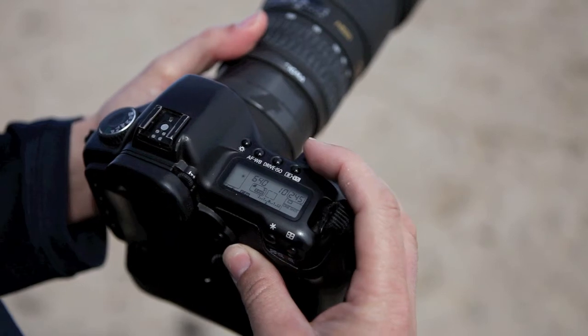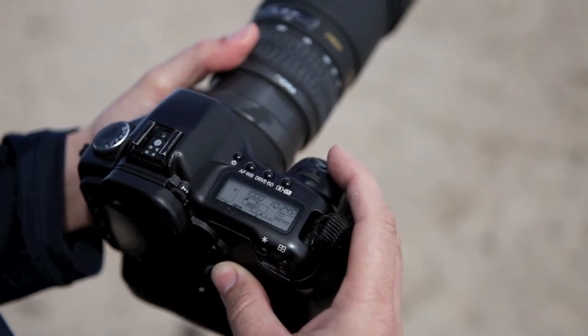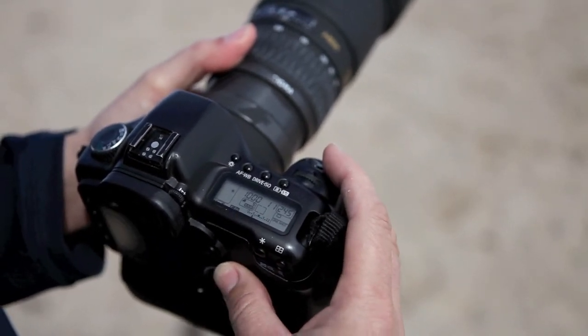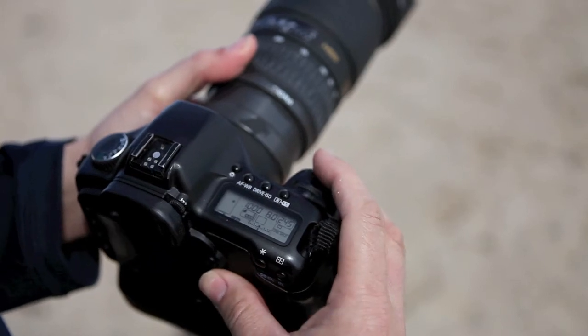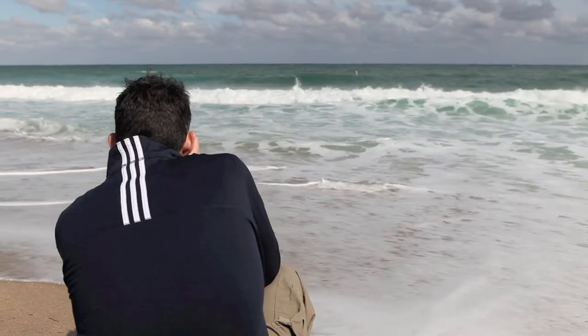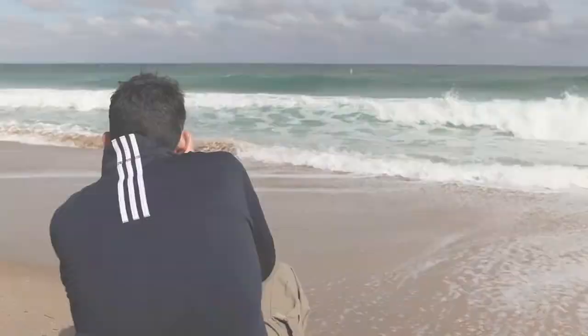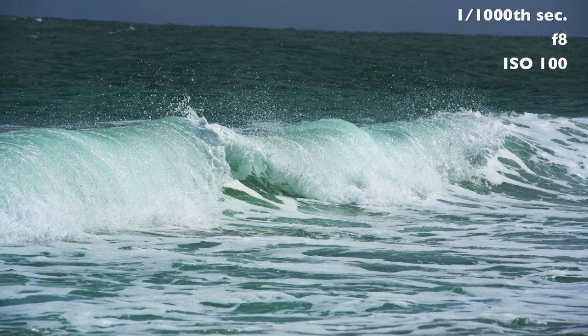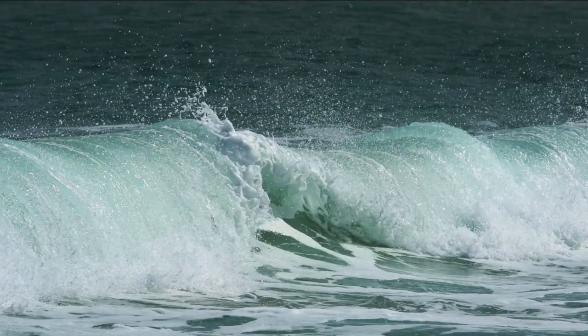So for safety, let's go ahead and adjust the shutter to 1/1000th of a second, and we'll compensate with our aperture at f8 to balance the exposure and take another shot. At 1/1000th of a second, if we zoom in here, we can see we've got a great crisp exposure of these little water droplets being flung off the crest of the wave, and that's exactly what we're looking for. So let's take one more shot just to see what we can get.